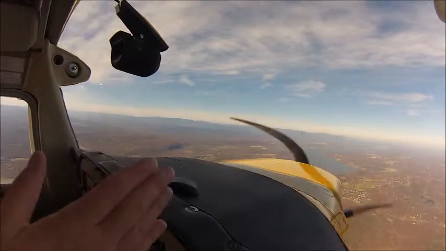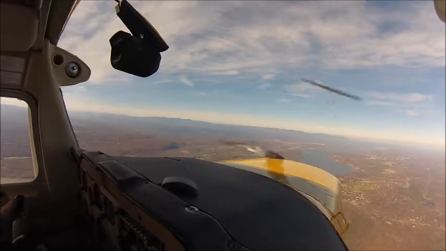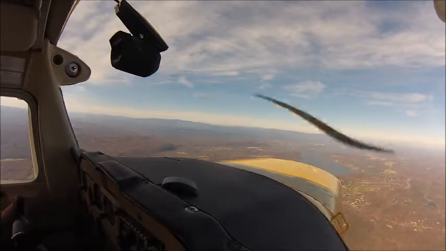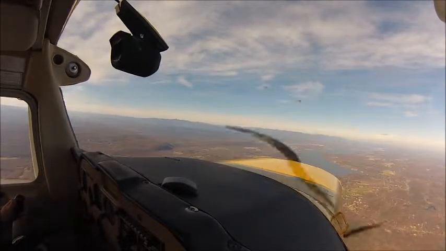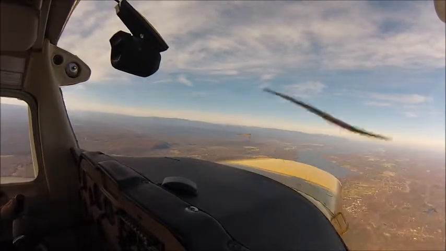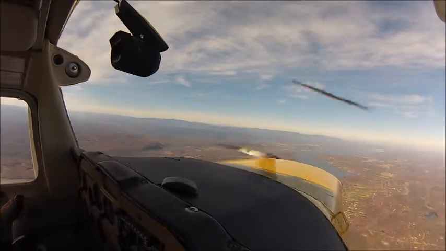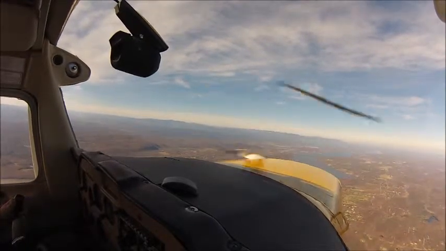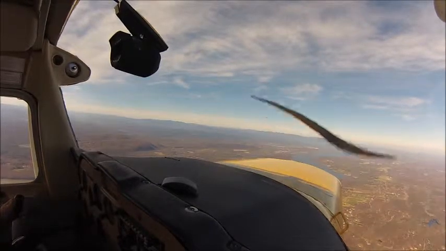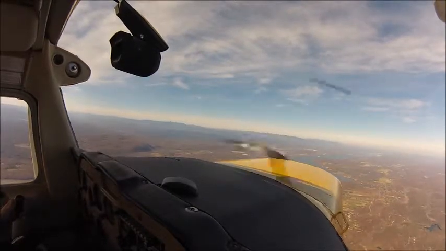Is that right? So you've been holding your heading really well, right? You got your airspeed pretty well down. This airplane's pretty fast, so we're probably going to go a little faster than we expect. Right now, our ground speed, my pad is saying we're 95 knots.